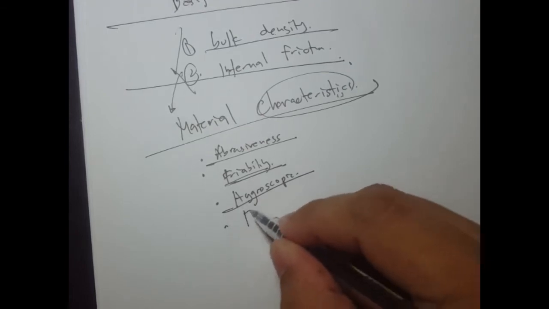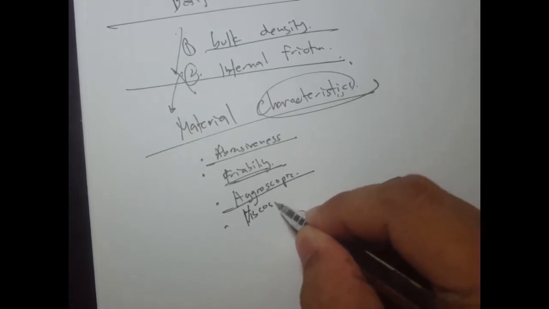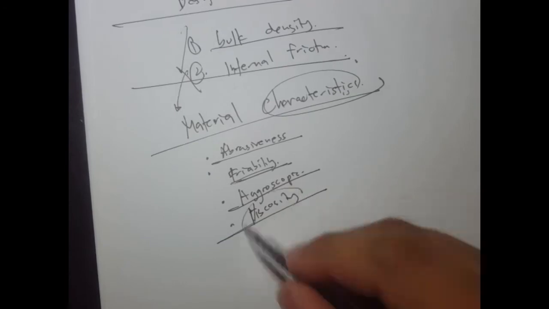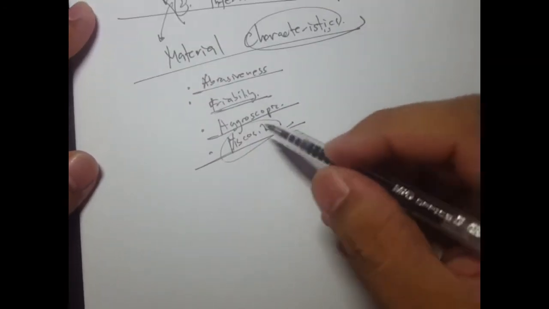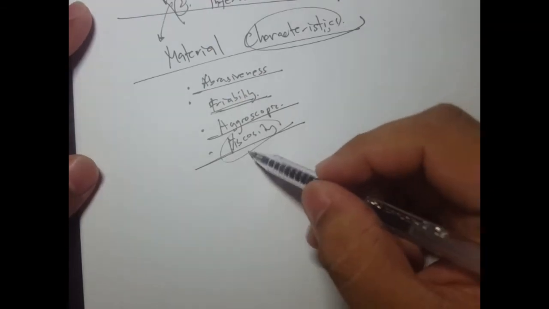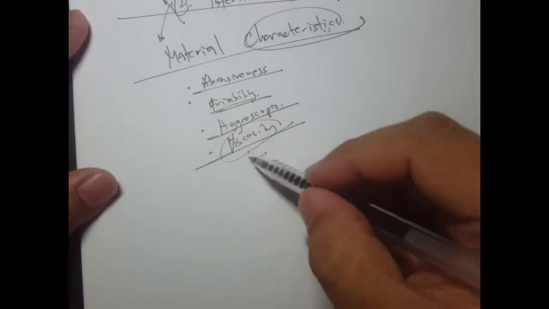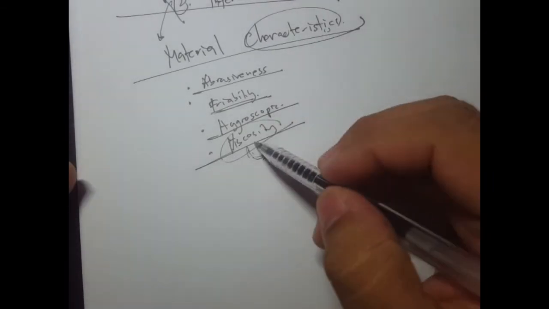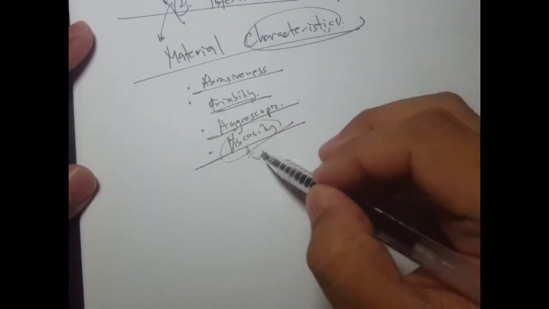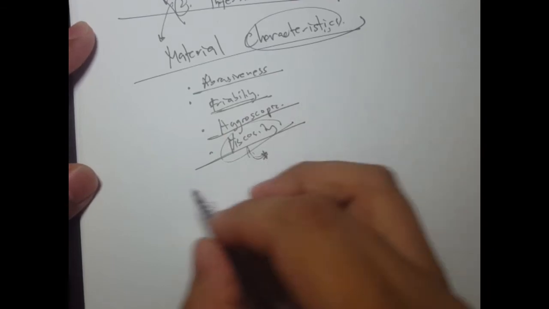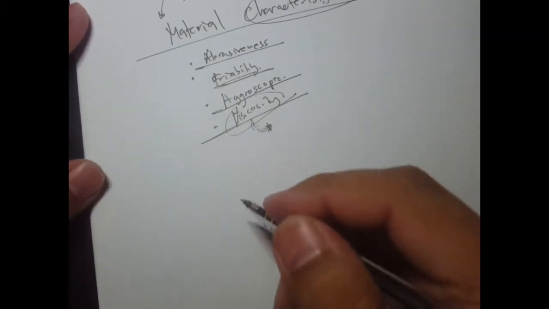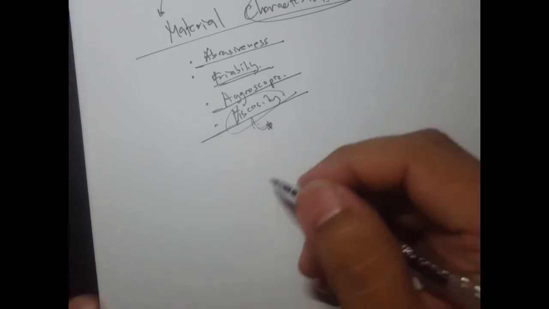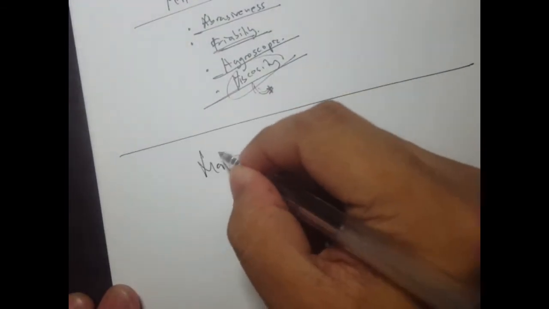And also another one would be viscosity. Take note that viscosity, if you recall from your subject in fluid mechanics, is basically the resistance to flow. So it's harder to transport the material if it is viscous. Okay, so now let's go to the material code classification.